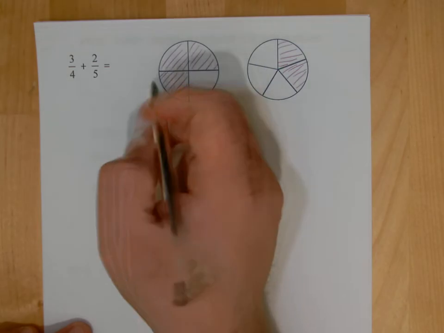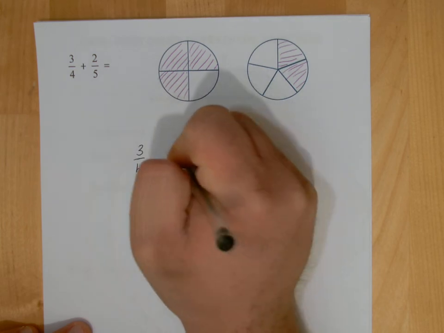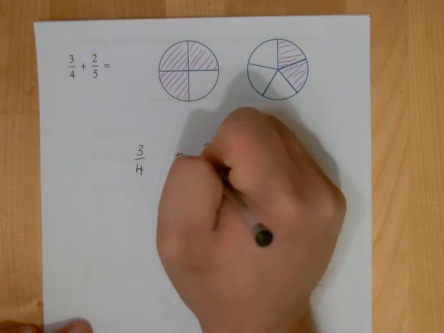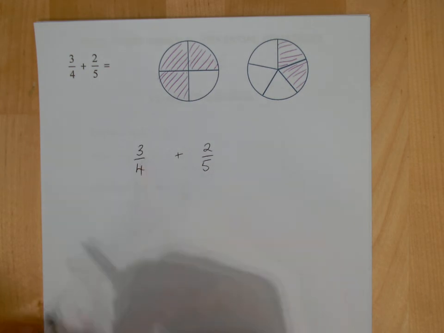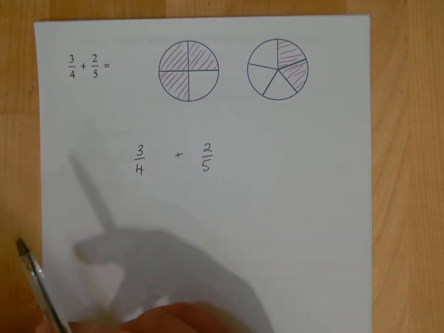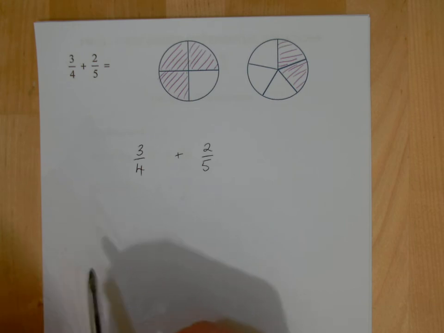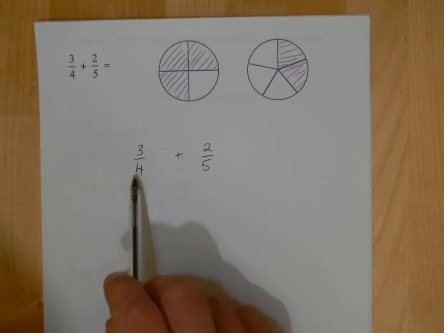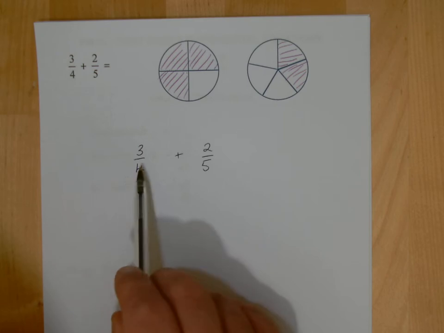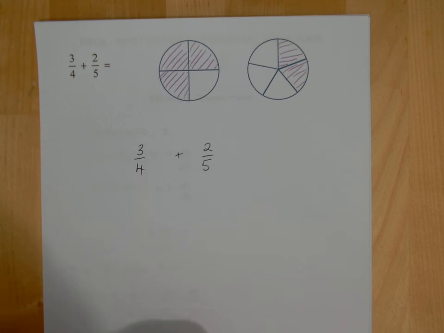It's really simple. We take the 3/4 and the 2/5, and we'll write it out like this. In order to add them, we're going to change these fractions. We're going to scale them up in order to be able to add them. And in order to add them properly, we need to scale them so that the denominators are actually the same.